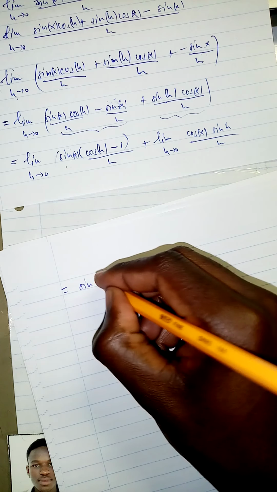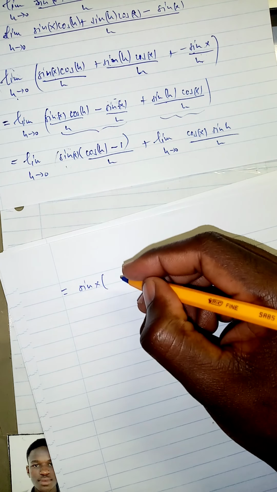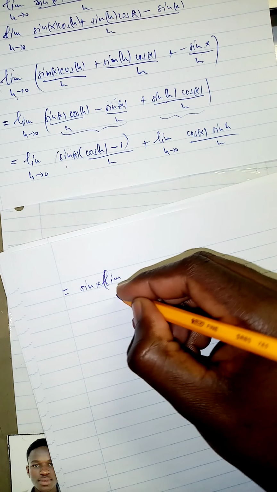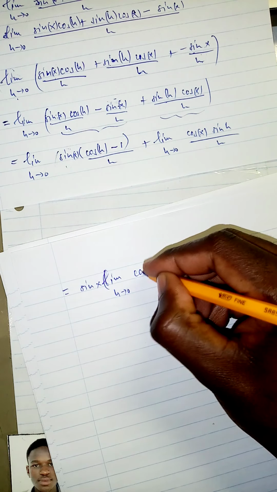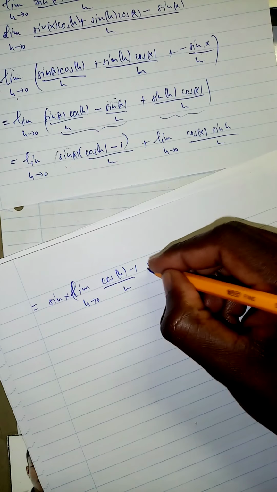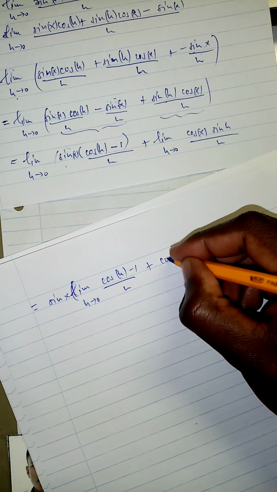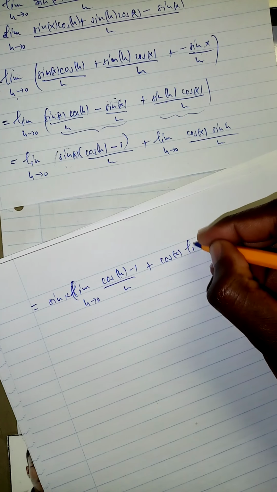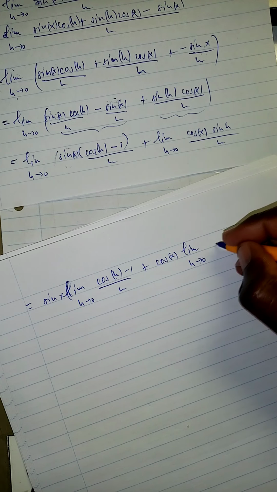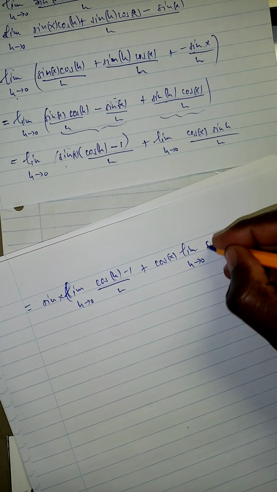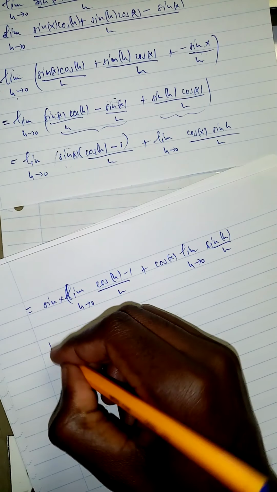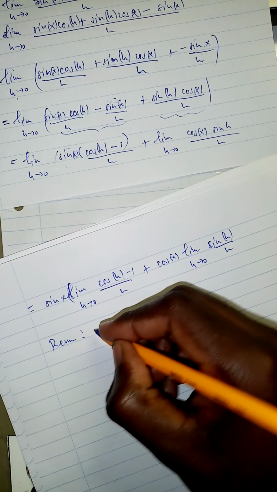So I'm going to have sin x times lim as h goes to 0 of (cos h minus 1) over h, plus, pulling cos x out, cos x times lim as h goes to 0 of sin h over h. Then from here we should remember that we have those identities, right?